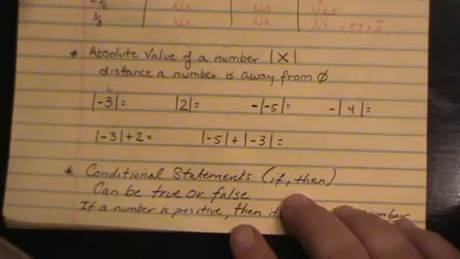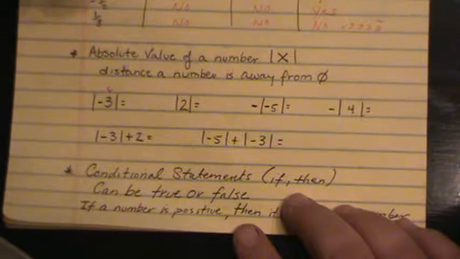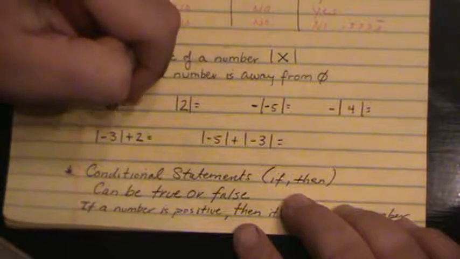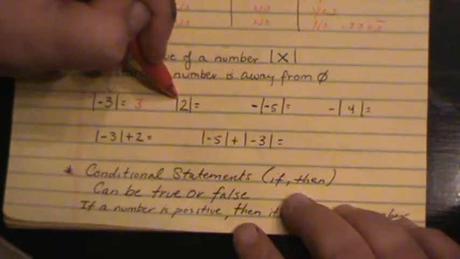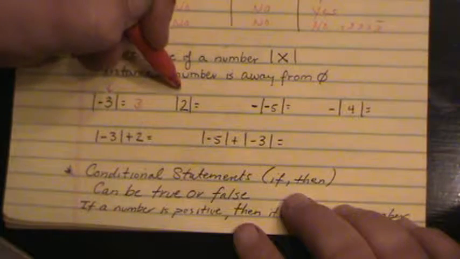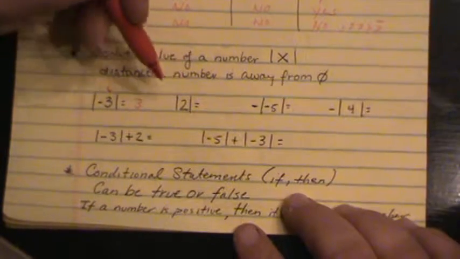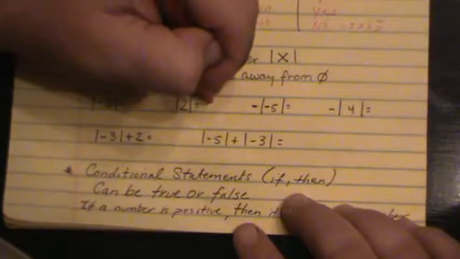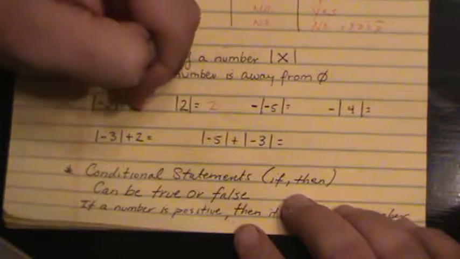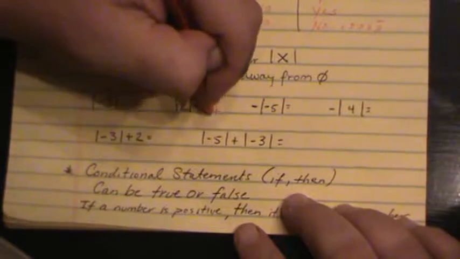We have the absolute value of -3. How many moves is it away from 0? Well, that would be 3. Okay, here we have the absolute value of 2. Well, how many moves is it away from 0? 2. Notice how both of these become positive.